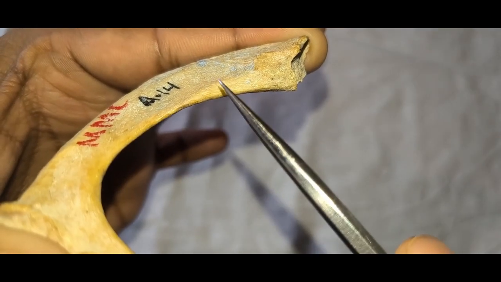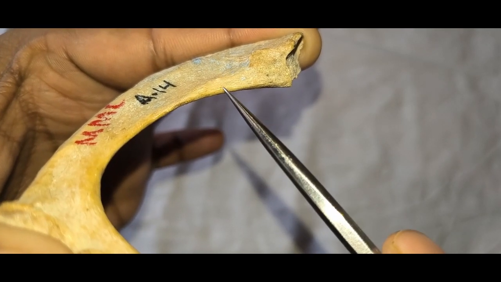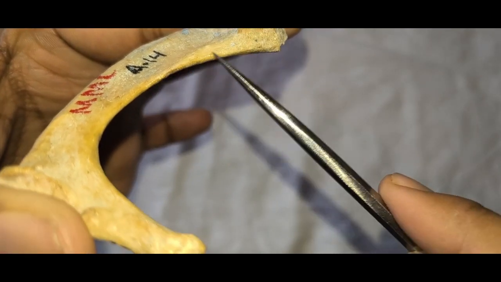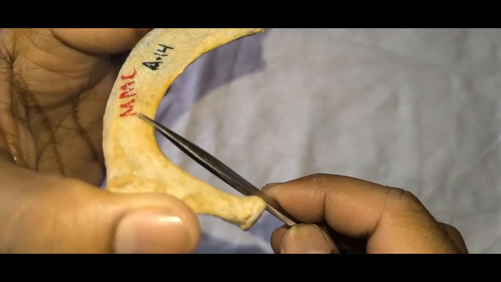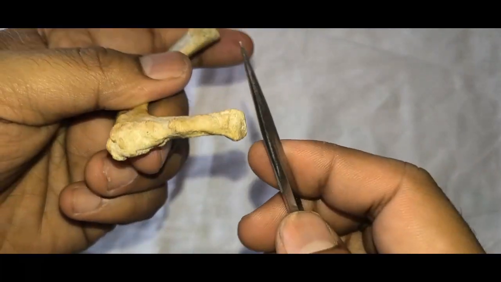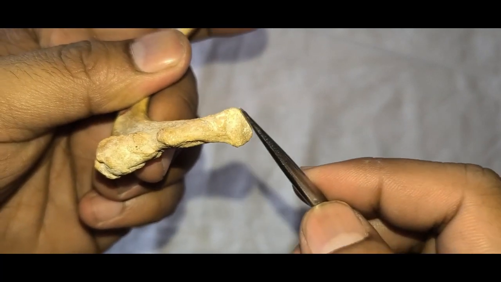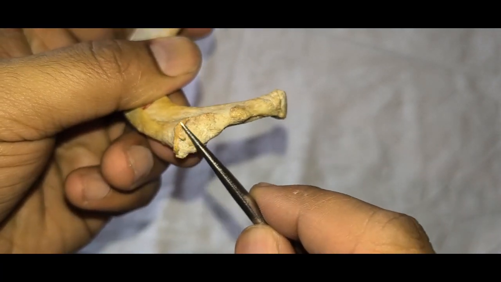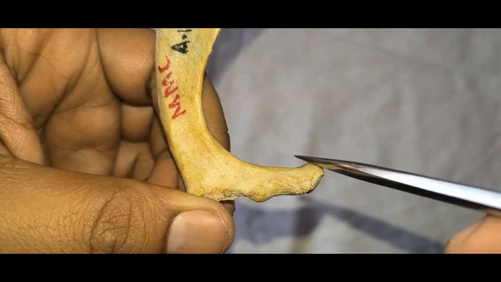On the scalene tubercle, we have the insertion of scalenus anterior muscle, and also Sibson's fascia is attached on the inner border. Sibson's fascia. Coming on to the posterior end, this is the head, neck, and this is the tubercle over here. Most important for the viva is the neck.